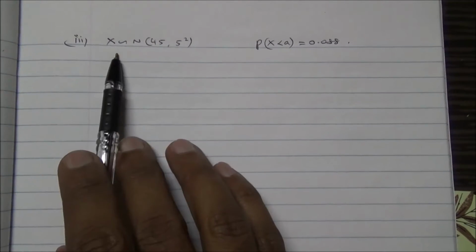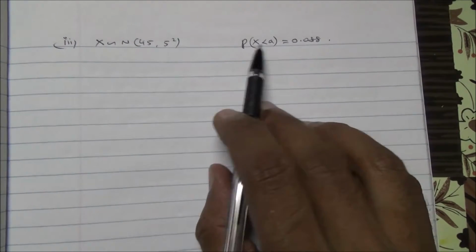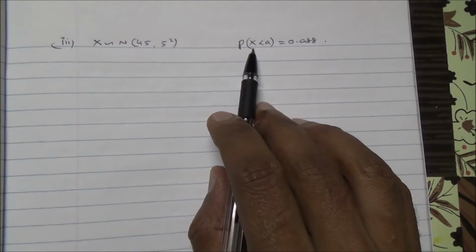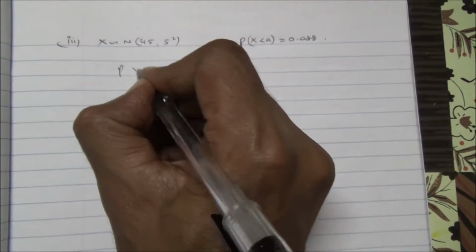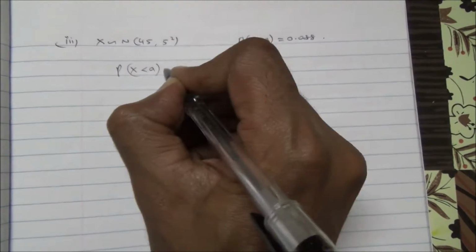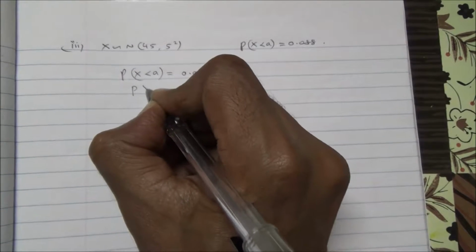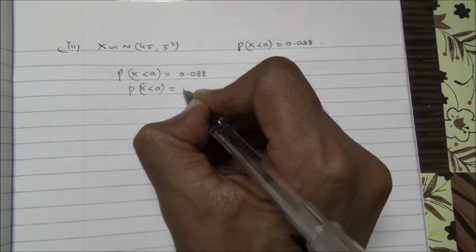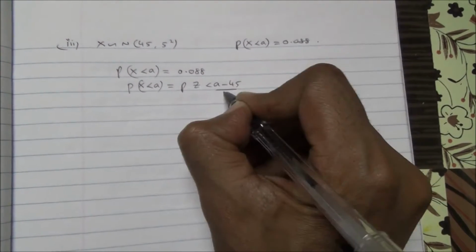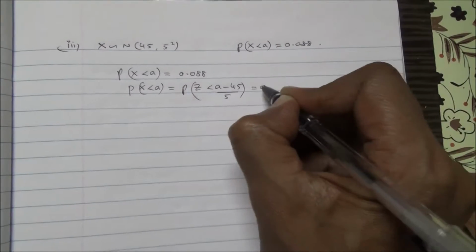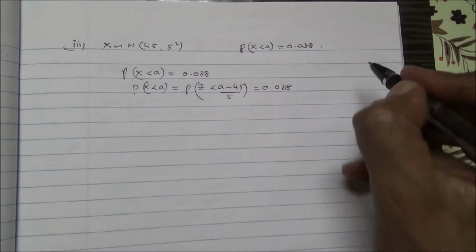Now for this part of the question, x is normally distributed with mean 45, standard deviation 5 squared. We need to find a if this is the situation. So what do we have? P of x being less than a is equal to 0.088, meaning that P of x being less than a, when standardized, becomes P of z being less than (a minus 45) over 5. All of that's going to be equal to 0.088. This is less, already on the left hand side.